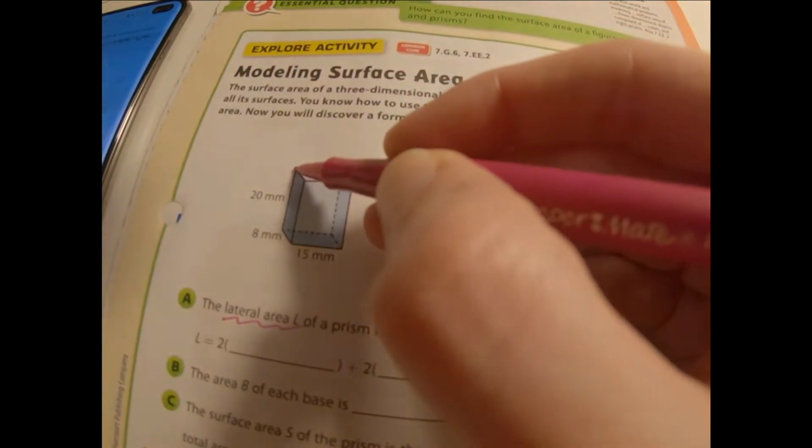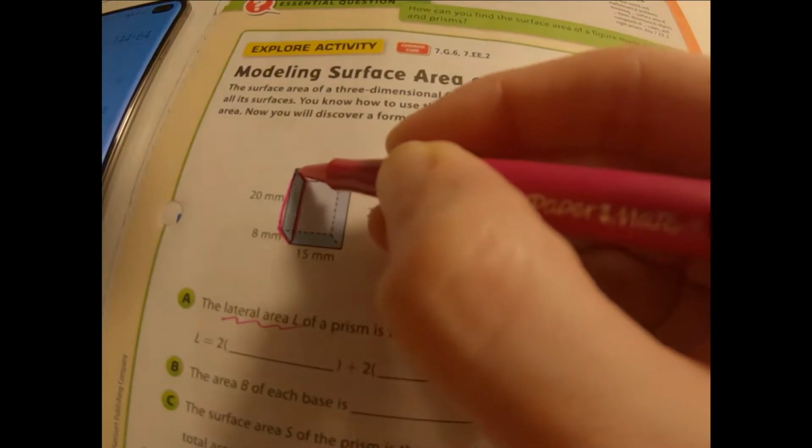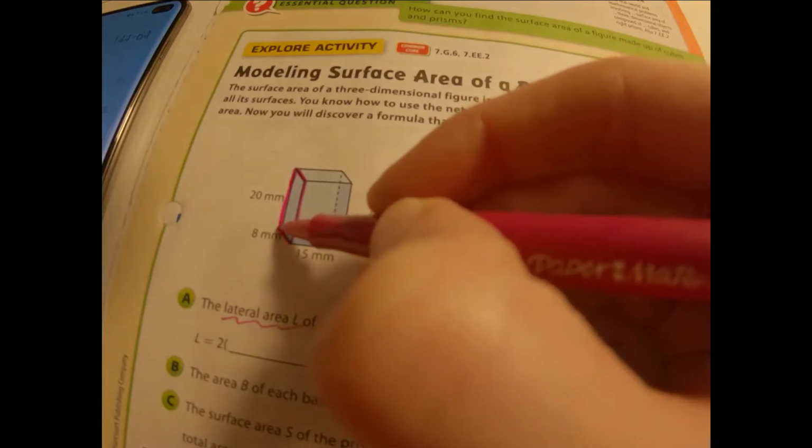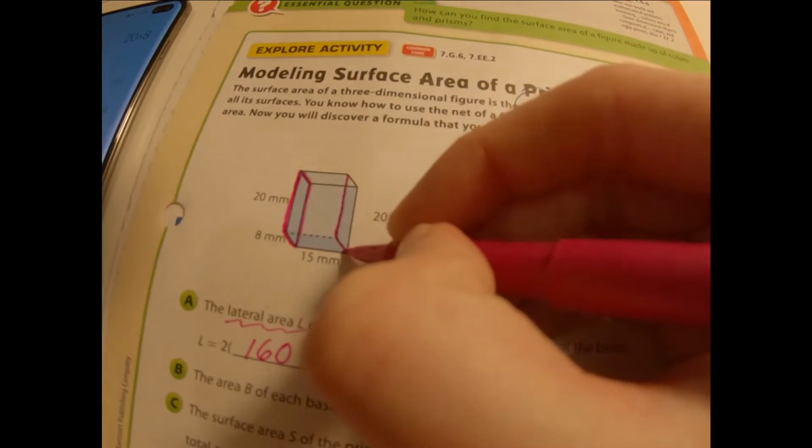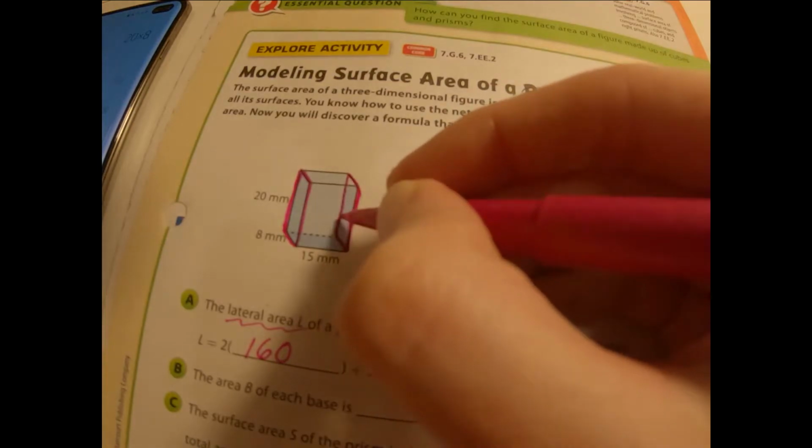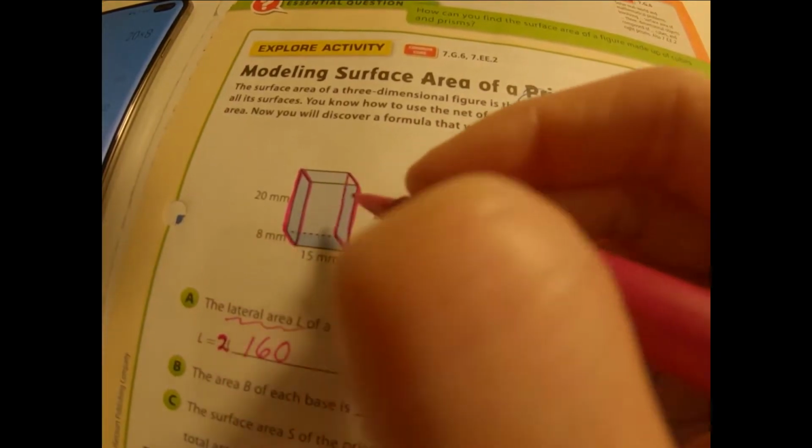Okay, so I need to do not the bases, but the actual sides. And if I look here, I have these sides. I'll focus just on the sides right now. The measurements I have there for just this rectangle from the prism are 20 by 8. So I'm going to multiply 20 by 8 to get 160. And since there's two sides identical to those measurements, we're going to multiply 160 by 2. So each of these is 160. Okay, hopefully that made sense.